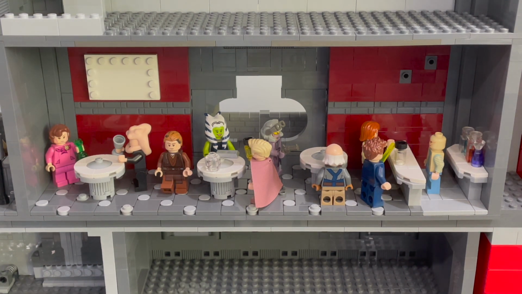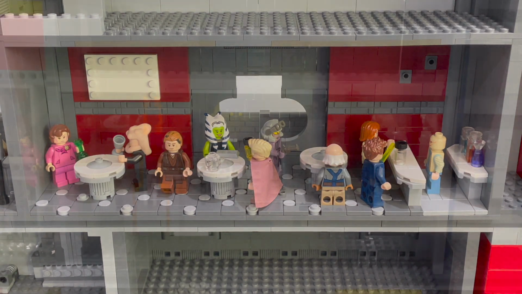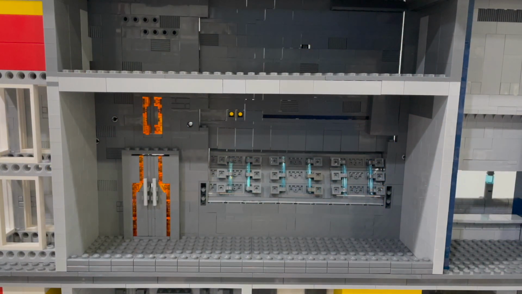But now we're going to go ahead and move on. Probably do one more interior before we end this segment off. And the last building we'll be working on in this segment is Moshi Bar. This is where Ahsoka and Plo Koon go when trying to hunt down Aurra Sing, I believe in the season 2 finale of the Clone Wars.